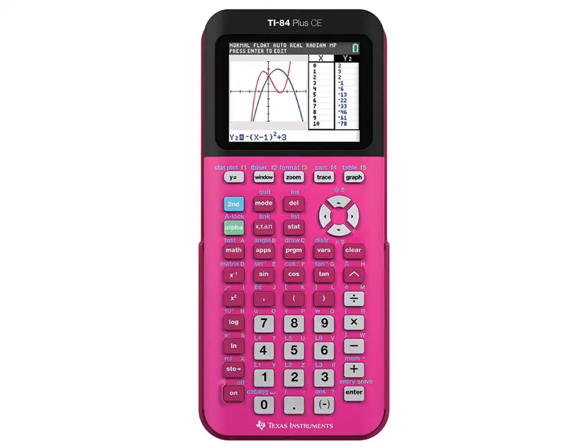Here, let's take a look at this. Here are our trig buttons right in this section. But we're going to use this mode button. If you click the mode button, you're going to see three things. You'll see normal, float, and then the third thing down will say radian.